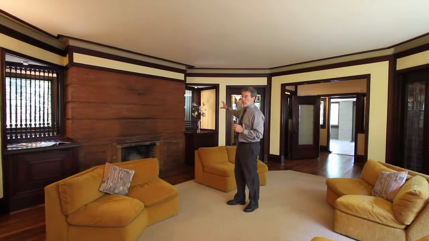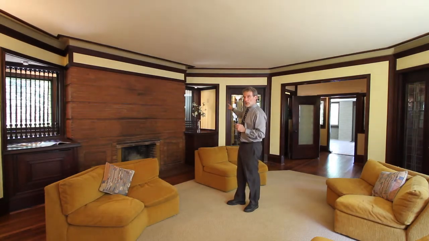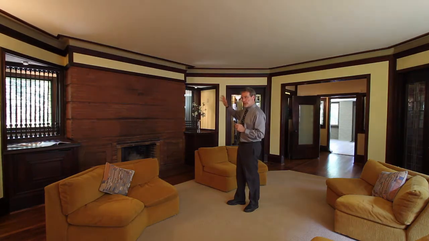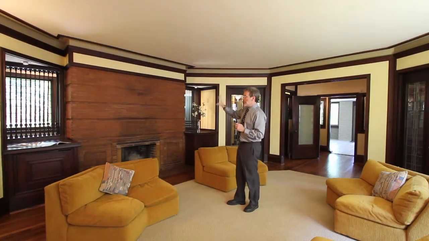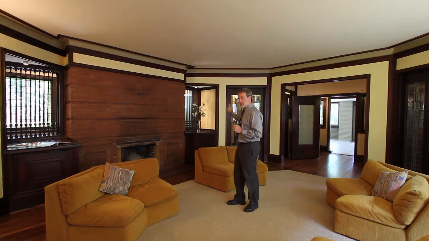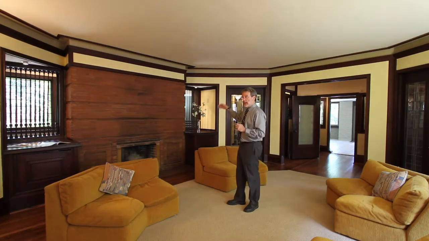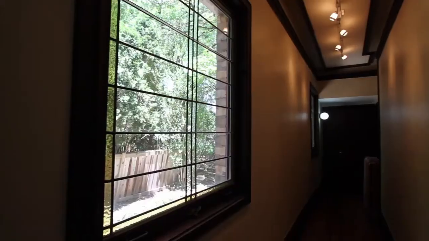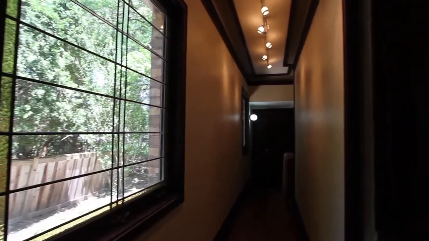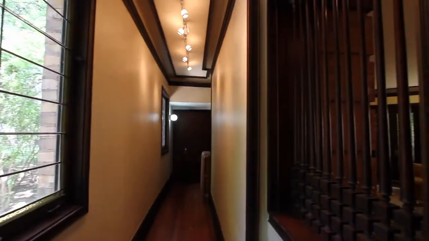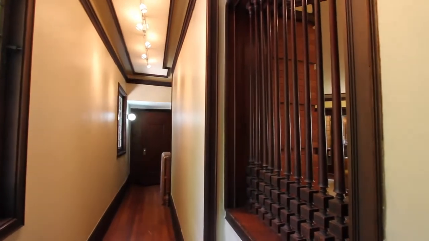Flanking that Roman brick fireplace are more of those wood light screens we saw, and they serve a very interesting purpose here. Behind this fireplace and those light screens is a hallway for servants. And then beyond that is more of the art glass. So light comes in through the art glass and through the light screens, even though servants don't come in.